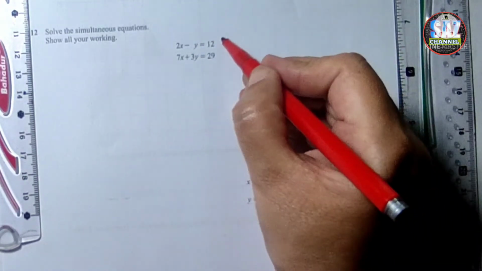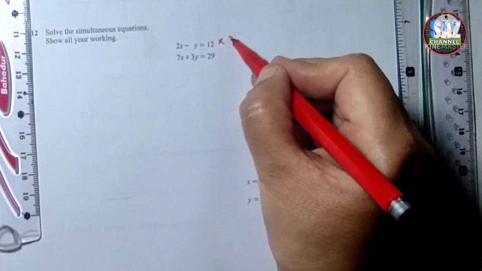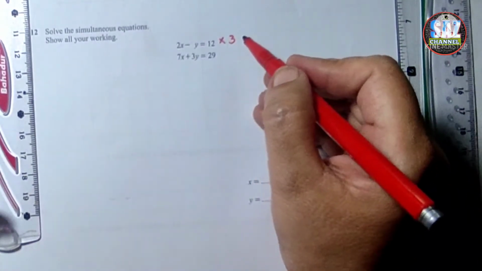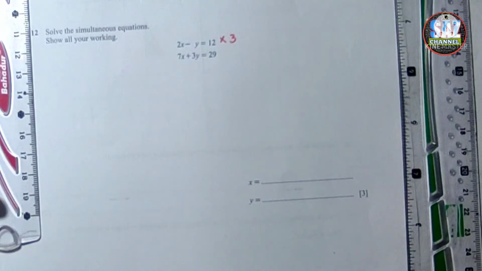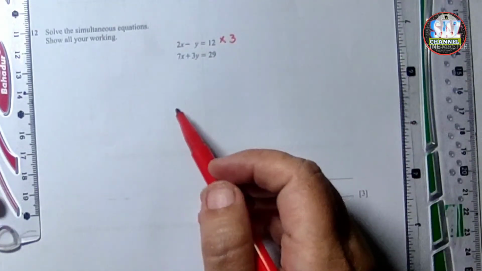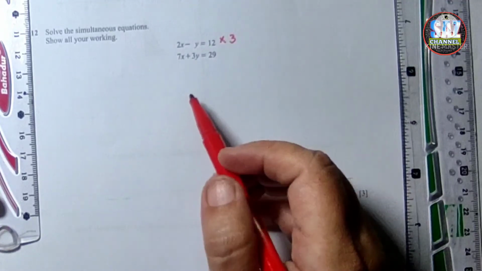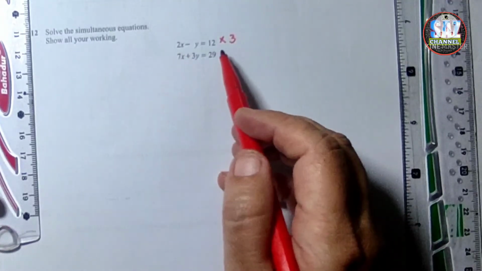So if I simply multiply this equation by 3, yes, and be careful students, this is again a common error that most of the students, when they start multiplying for the balancing of the coefficient, forget to multiply both sides of the equation.